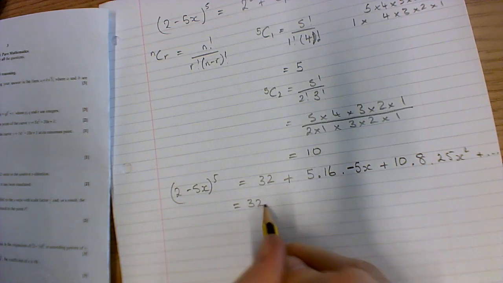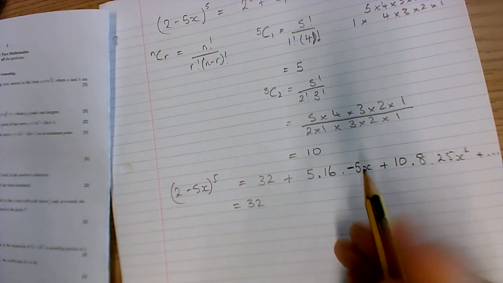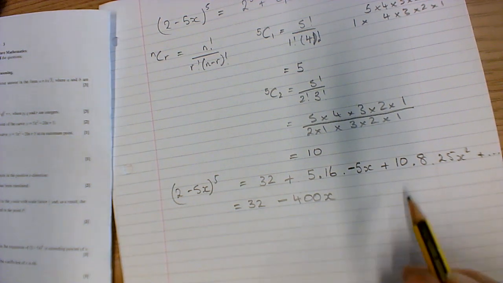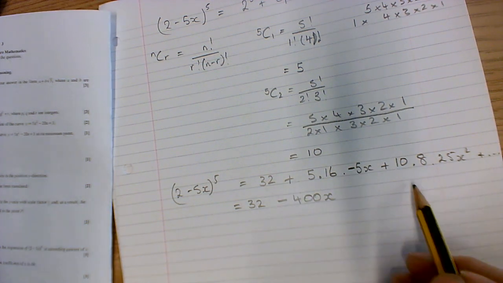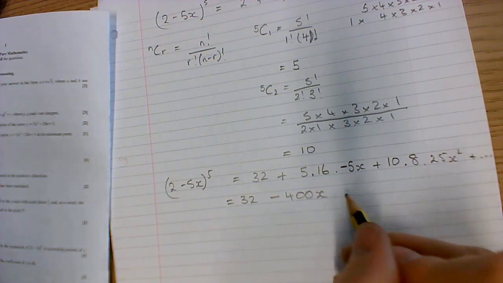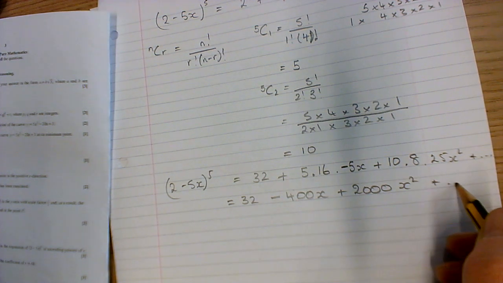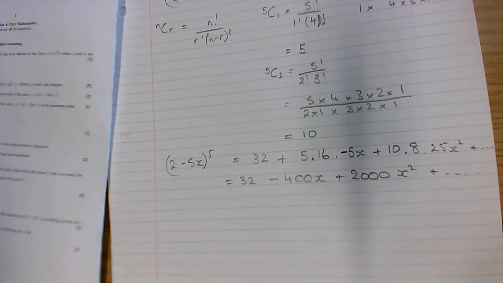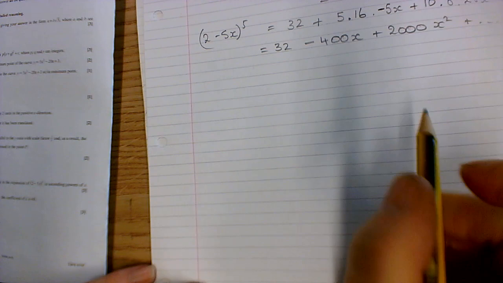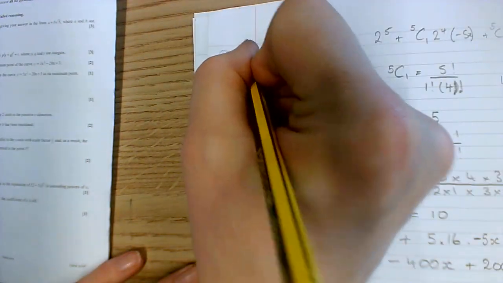That's equal to 32. We've got 5 times 16 is 80. 80 times 5 is 400, so it's take away 400x. Okay, the x, don't forget, and the minus and the plus. And then we've got 8 times 25 is 200. 200 times 10 is 2000, so plus 2000x squared. Plus, and then it runs off for another 2 terms, but we don't have to worry about working those out. Okay, so that's what that one turns out to be once you've done the expansion. So that's part A, number 4, part A.